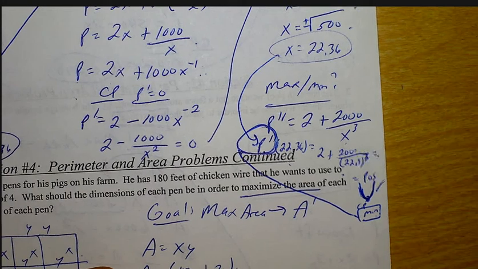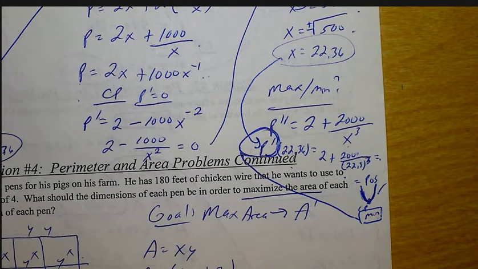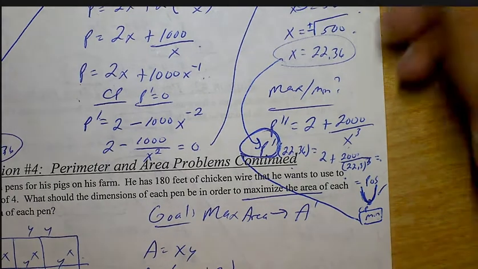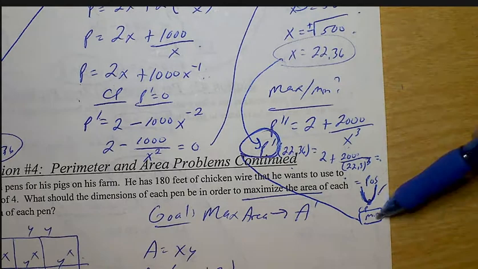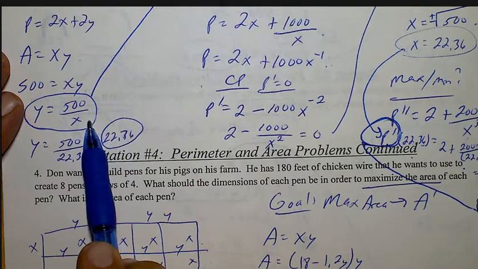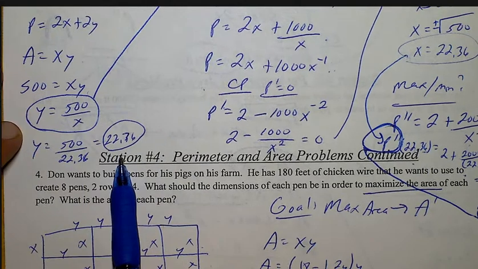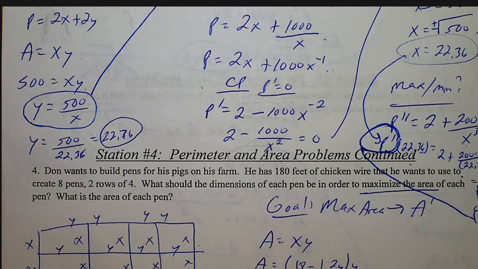So we fit our goal. Now 22 is one dimension. Substitute it in for x to find your y, and you get 22.36 again for the other dimension. So 22.36 by 22.36 is the smallest dimension, the smallest room, which will give you 500 square feet.